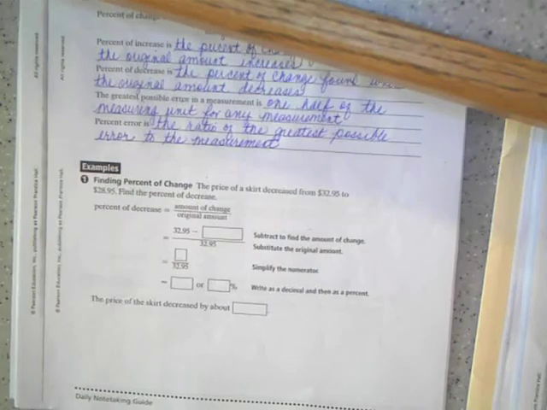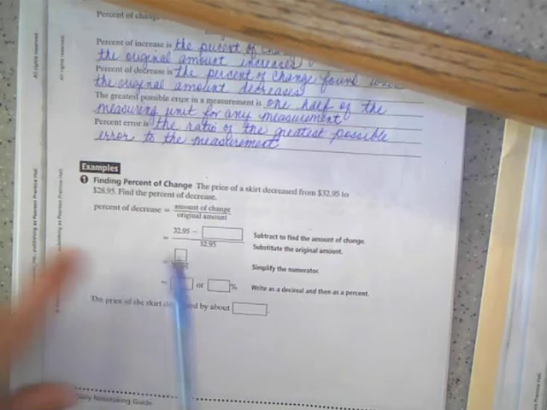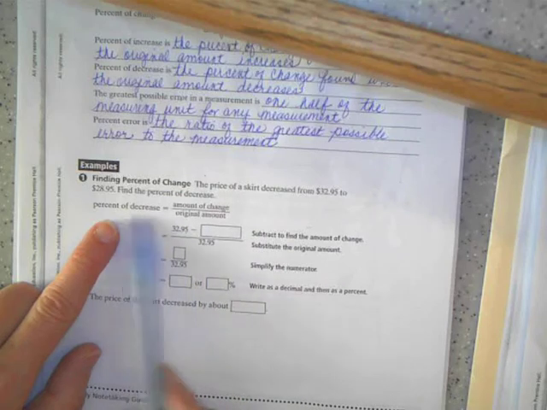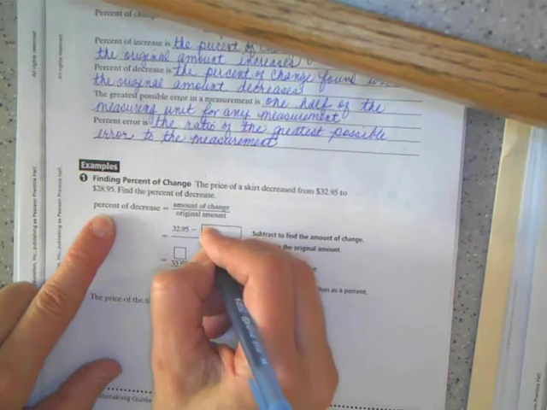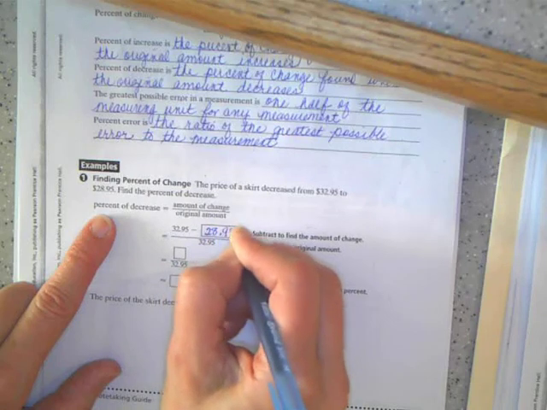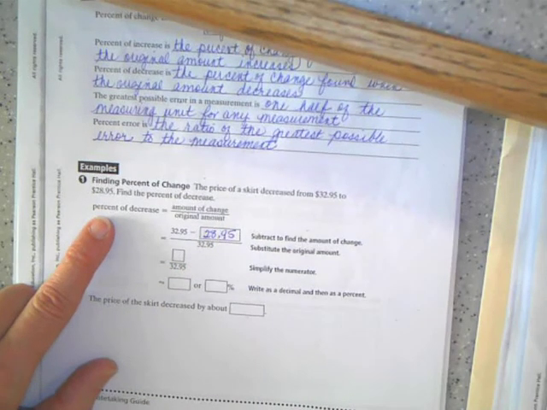It says the price of a skirt decreased from $32.95 to $28.95. Find the percent of decrease. So the first thing we want to do is figure out the amount of change. So we're going to subtract $28.95 from the original amount of $32.95.